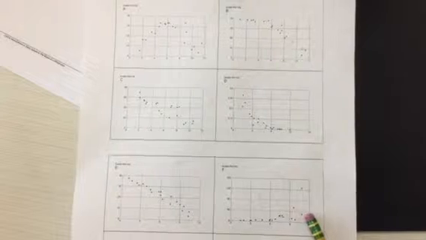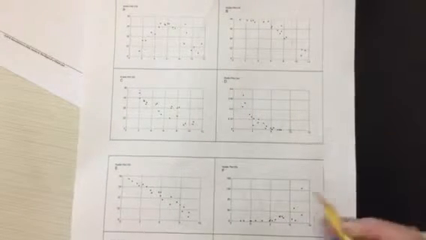So starting with our positive associations, you should have seen that graphs F right here and graph G kind of have that positive association. So here it looks like the data's increasing as this increases, here as this is increasing. Negative associations, I would say B has a negative association, I would say C has a negative association, D has a negative association, and E has a negative association.